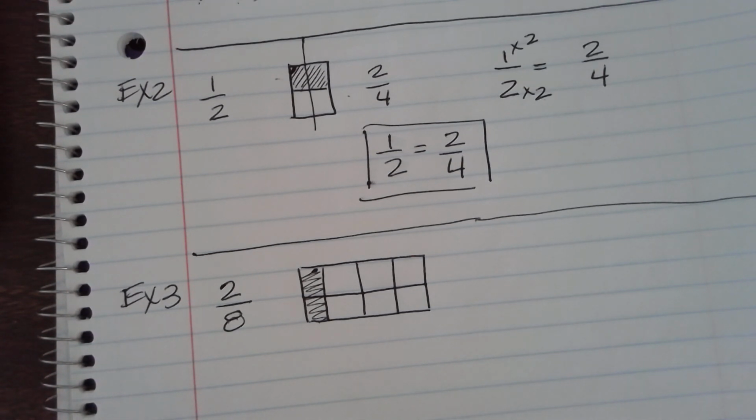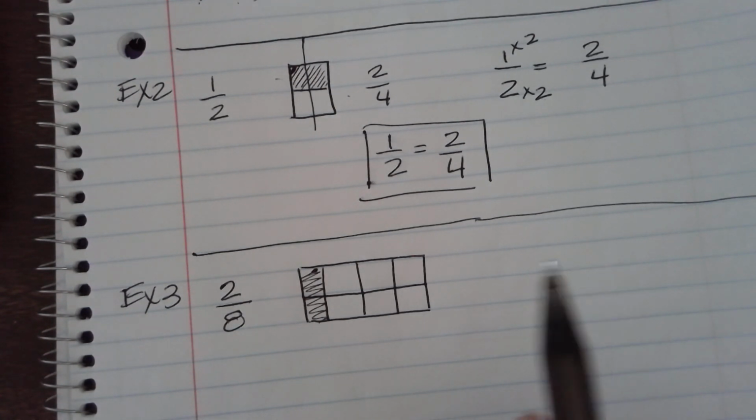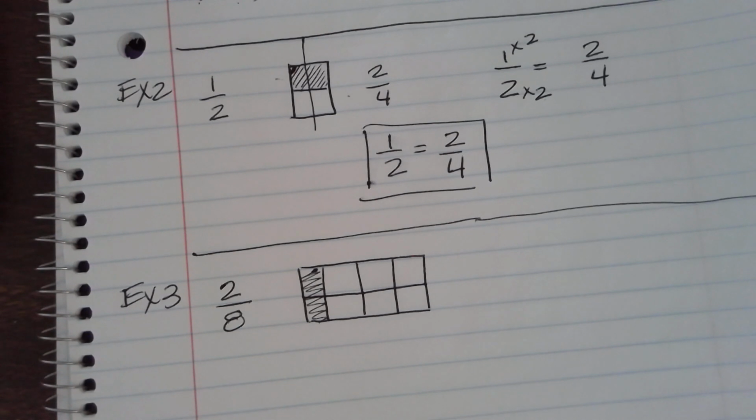Now, looking at this visual, I want you to think opposite. Before, we sliced it in half. In the past, we sliced it in half, slicing and dicing.